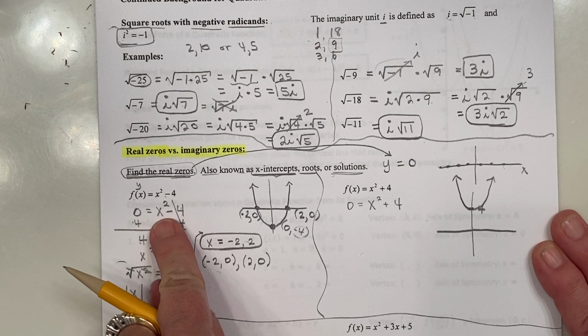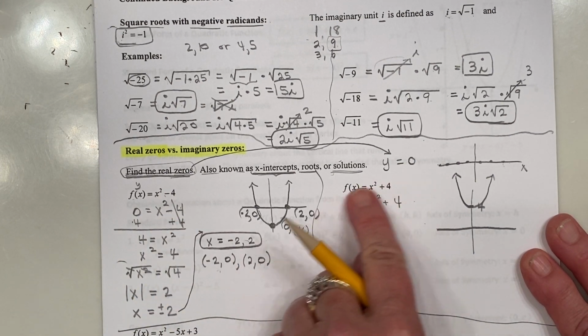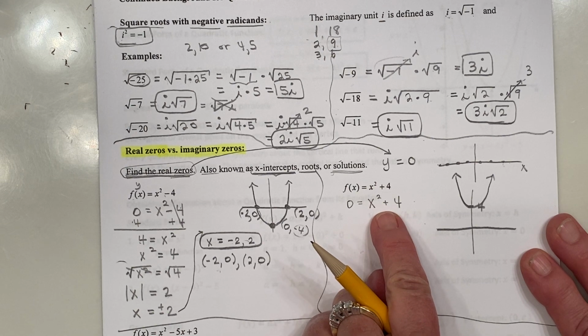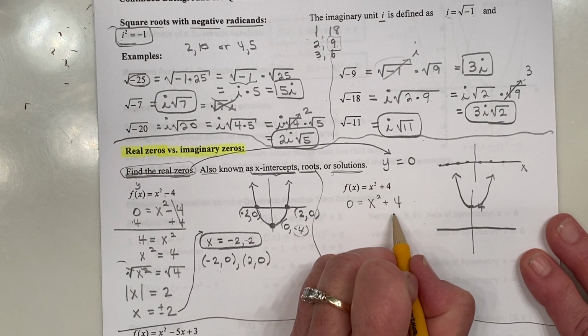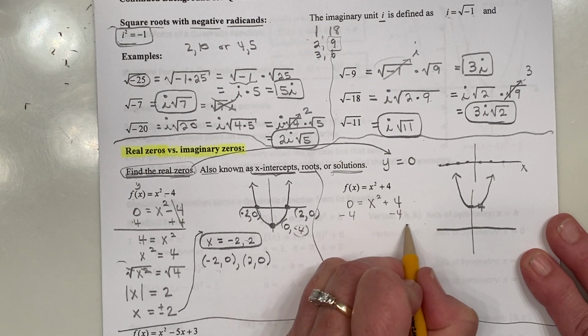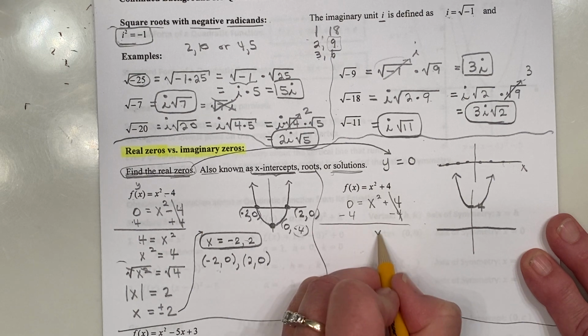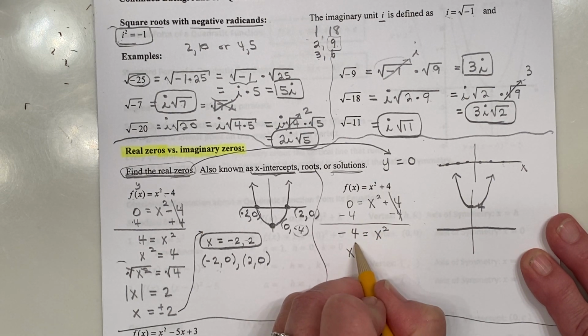Think of the similarity with this equation right here. Now I want to solve this. Can I factor this? This does not factor because this is not a difference of 2 squares. So if I can't factor it, then let me go ahead and use the square root property. So I'm going to subtract the 4. Bring down x squared is equal to -4. I'm going to trade sides.